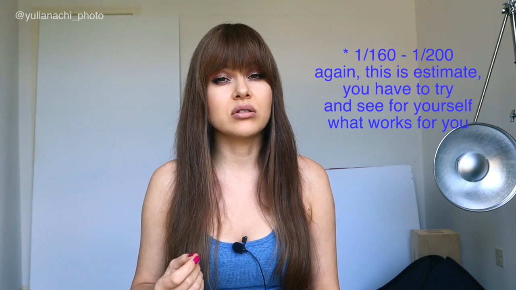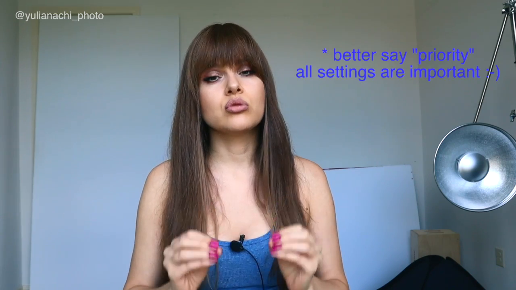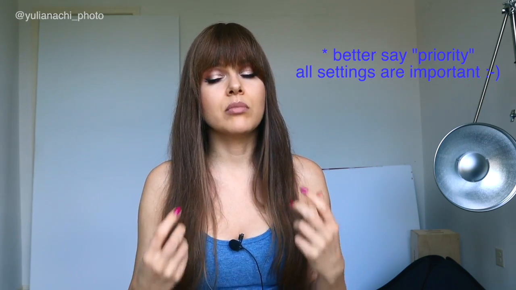If you have a particularly shaky hand, then you might want to make the shutter faster, maybe even 1/60th or even 1/200th of a second. Also, I would suggest you get lenses with image stabilization. That might be a very good option for you. Some of my lenses do not have image stabilization. I shoot at 1/25 and that's fine. Never had any motion blur problem. So again, shutter speed is important when you shoot movement, when you want to capture motion.